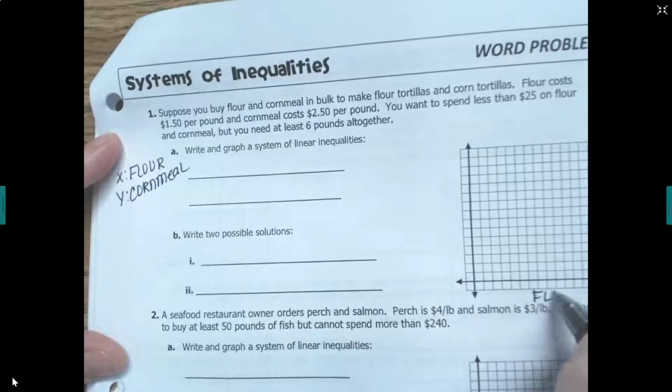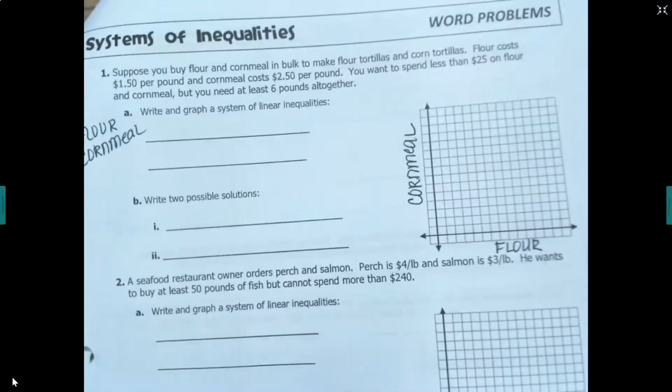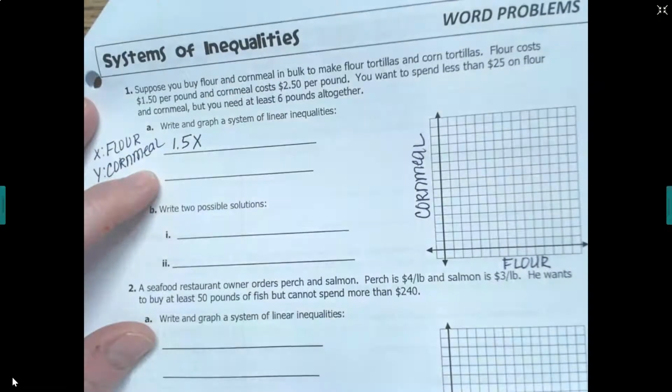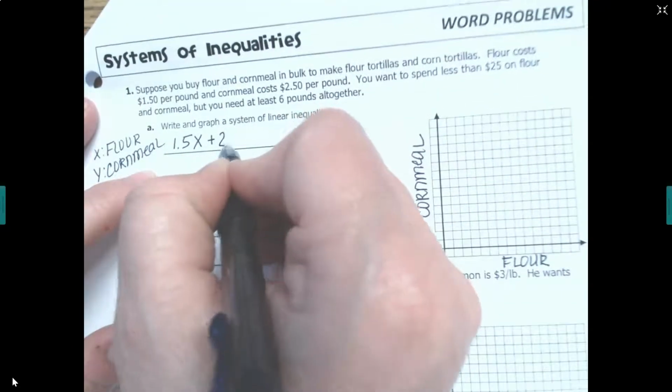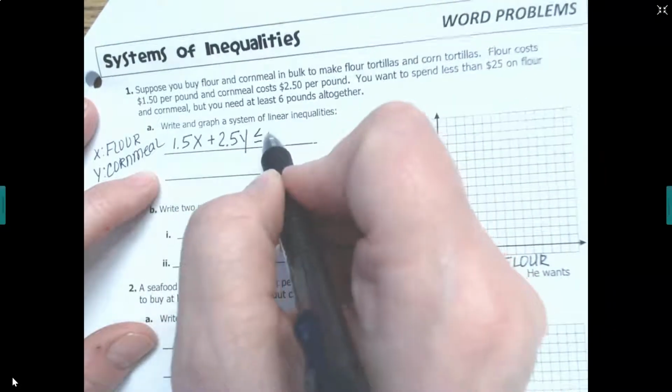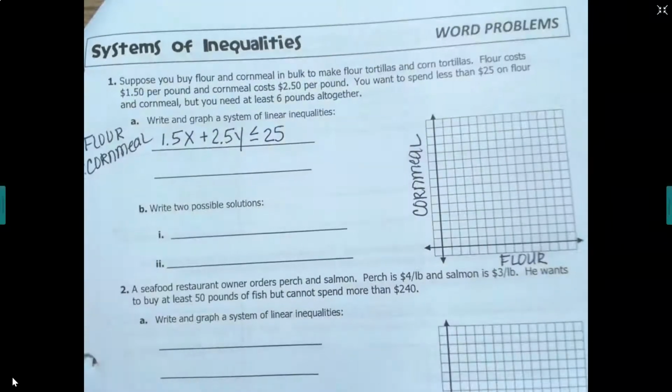So I'm going to label over here flour and cornmeal. Now let's go with our inequalities. We have that flour costs $1.50 per pound and cornmeal costs $2.50 per pound, and you want to spend less than $25. That's your equation. So it's $1.50 for flour plus $2.50 for cornmeal. And when I spend all of that money, it has to be less than or equal to $25 because that's all I've got.